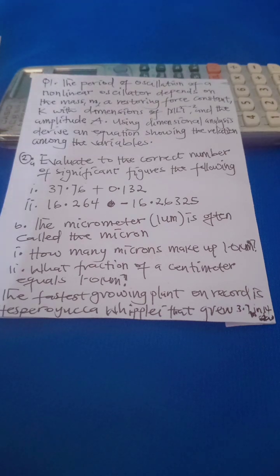So let's read the question together. Question 1. The period of oscillation of a nonlinear oscillator depends on the mass m, a restoring force constant k with dimensions of M L^-2 T^-2, and the amplitude a. Using dimensional analysis, derive an equation showing the relation among the variables.